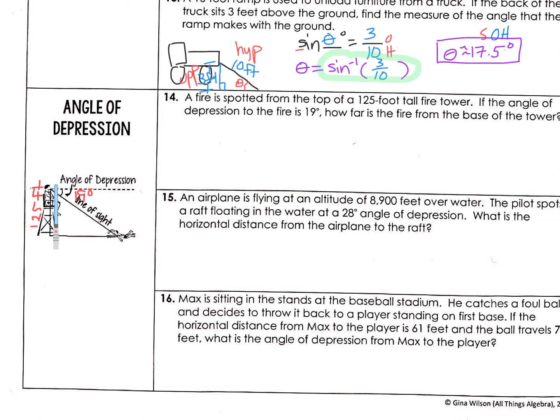And then remember, if you have two parallel lines cut by a transversal, I don't like my angle of reference up top. I like it at the bottom. You've got these two triangles that are created, one here and one here. So I like to move this. Remember, alternate interior angles are congruent on parallel lines cut by a transversal. So if that's 19 degrees, this is 19 degrees here. And I prefer that to be my angle of reference, but we'll get to that. The question is, how far is the fire from the base of the tower?